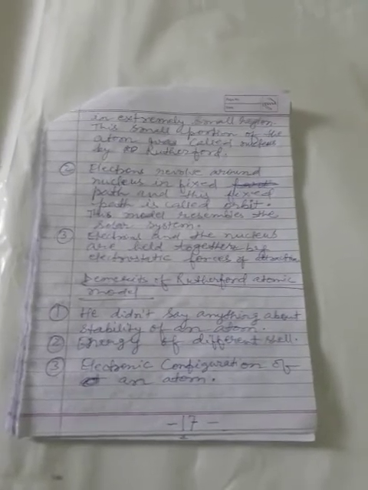So, what are the main points of Rutherford's nuclear model? Three points. First, most of the positive charge and most of the mass is concentrated in a small region of an atom, and this region was called the nucleus by Rutherford. Second, electrons revolve around the nucleus in a fixed path, called an orbit.